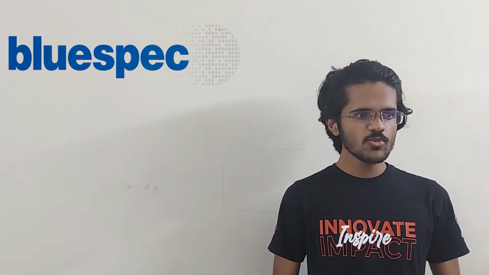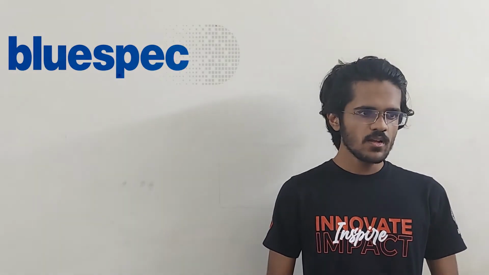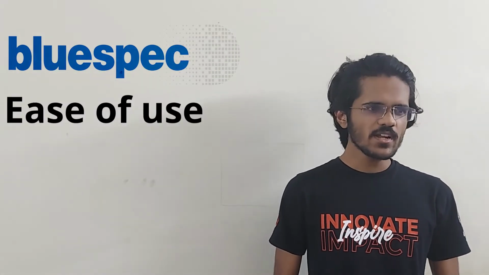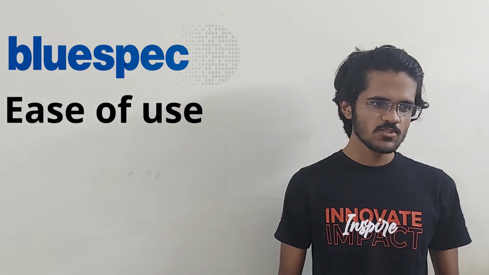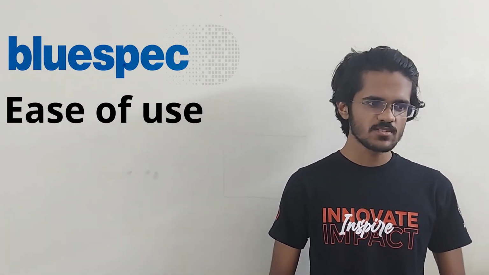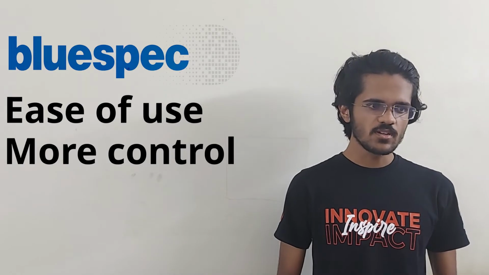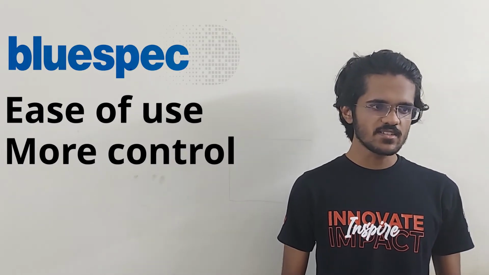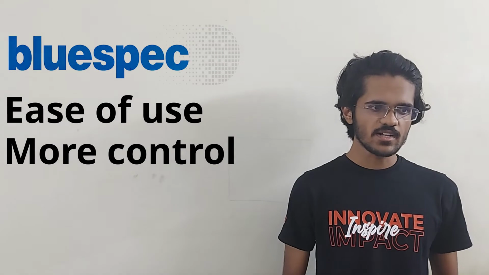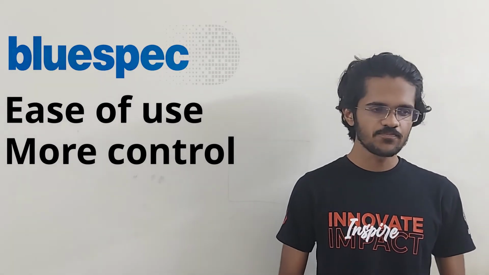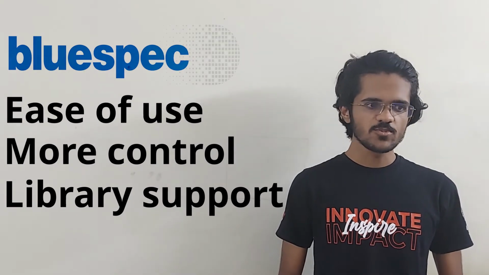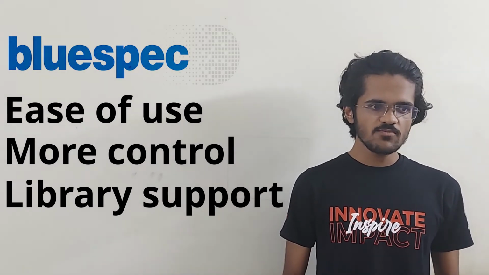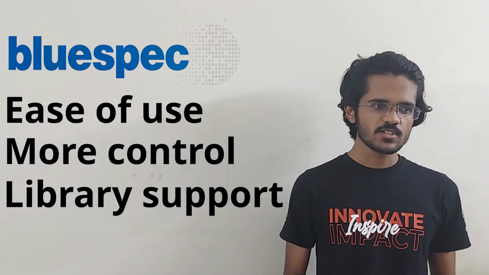We now present a Bluespec implementation. We chose Bluespec over Verilog because of a few reasons. The first being ease of use. One can directly map the task schedule to hardware description using Bluespec's rule-based approach, so it is easier to write sophisticated state machines. Second, more control. It is closer to the hardware description than Vitis HLS and offers more control over architecture, clock cycle counts, and latency. Third, library support. We made use of the fixed point library of Bluespec. We have used the configuration fixed point 16,16 in this project.